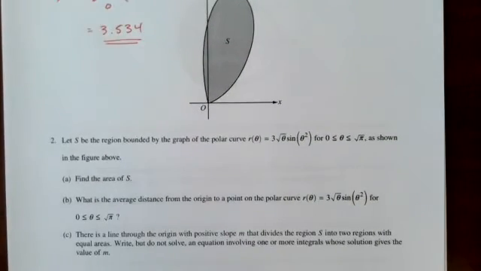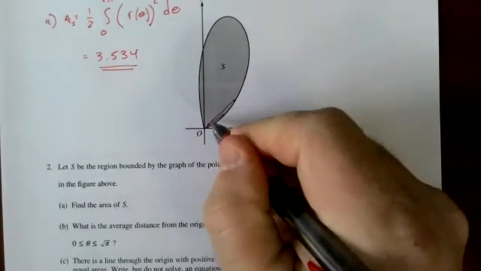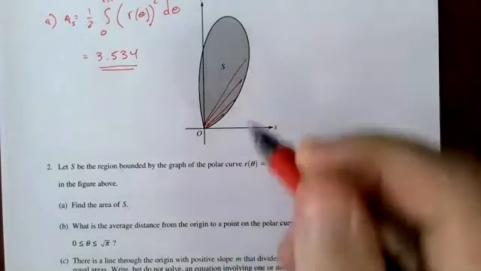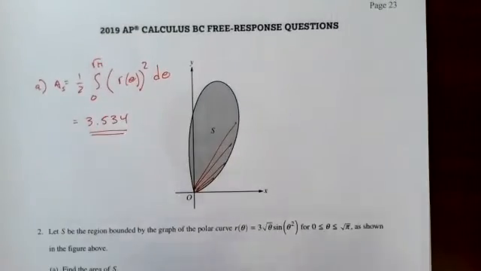Bonus. What's the average distance from the origin to a point on the polar curve? So this freaks people out. And if you can't get it, that's fine. Remember that r is simply the distance. So average distance is, we've done this before.